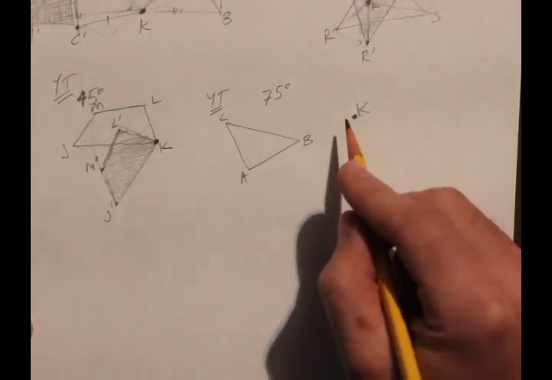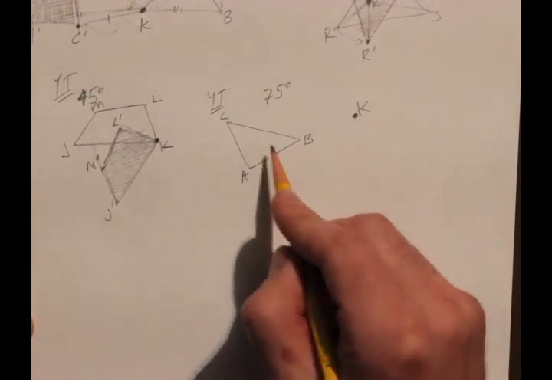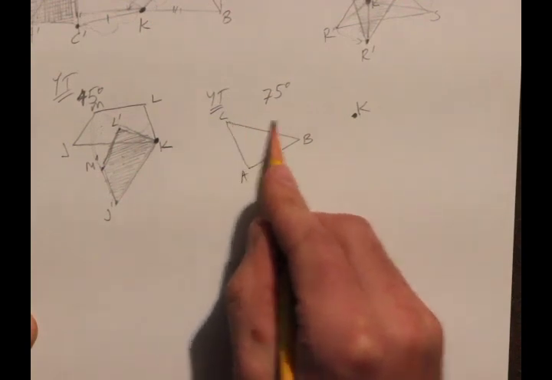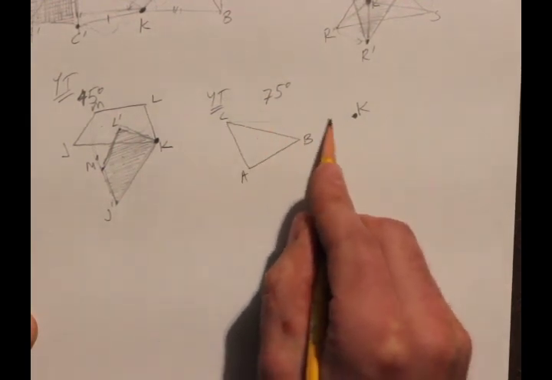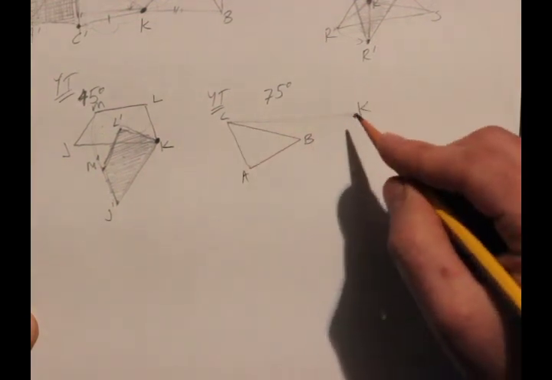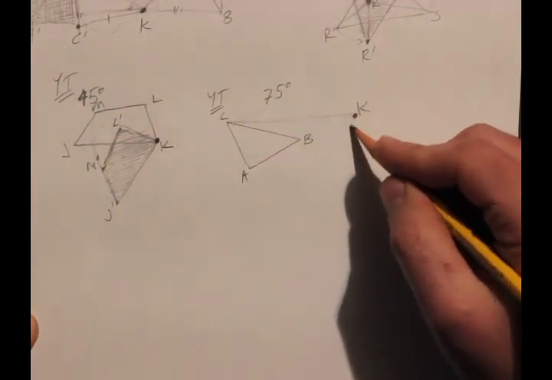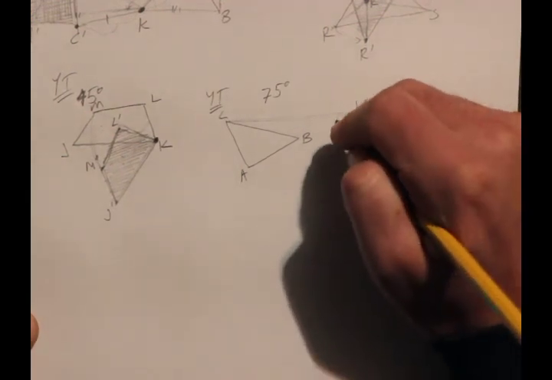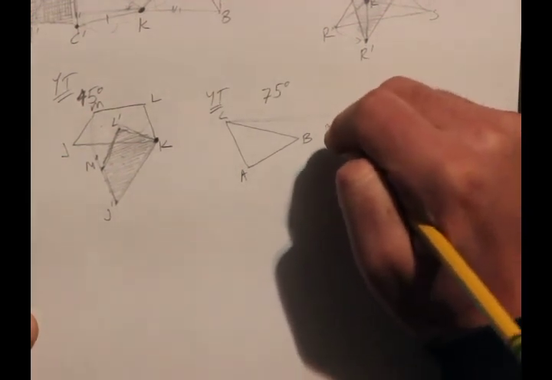Okay, welcome back. Let us rotate this triangle 75 degrees. Let's see how you did. So I'm going to start with C here. I'm going to draw a line here so I can see that distance. 75 degrees, okay, so that's going to be about like that, right? So this is approximately 75 degrees.